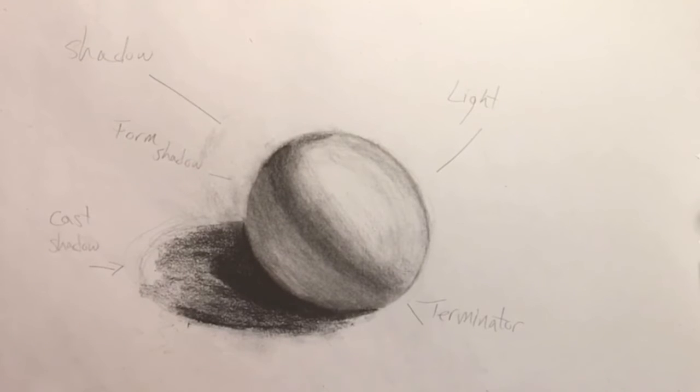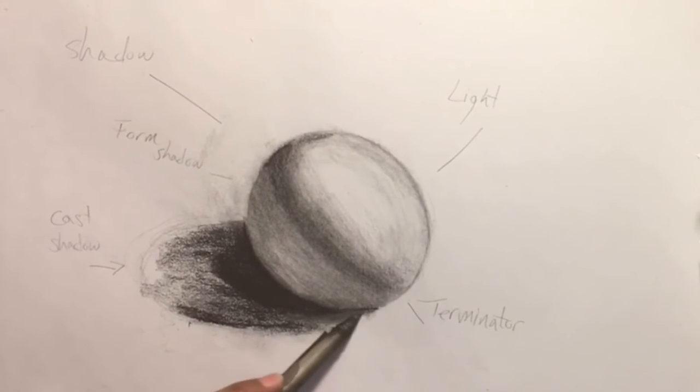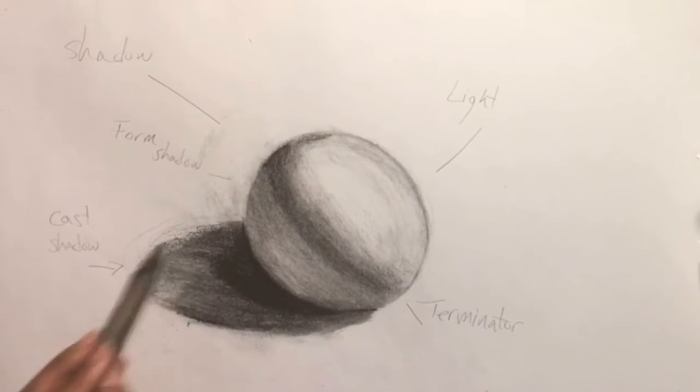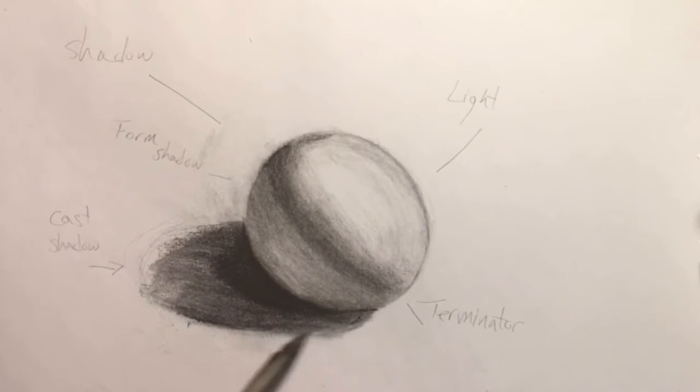So there we have it, guys. We have learned all of our terms that are important when creating shadow. I hope that now that you know these terms, or if you already knew them and you're just getting a quick refresher, you will now be able to successfully begin shading your objects now that you know a little bit more about light and shadow and everything in between.